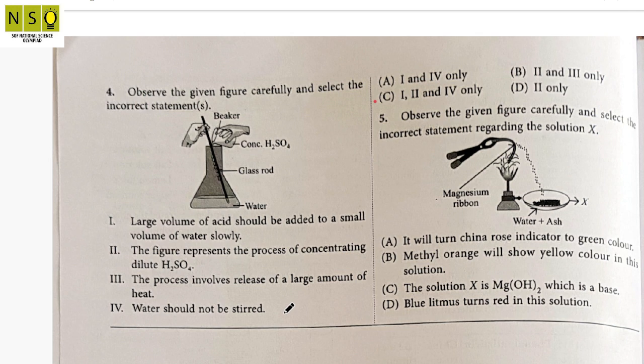Okay, this is wrong. What it says is, when we do the dilution of concentrated acid, the concentrated acid over here is H2SO4, it is a highly exothermic reaction.